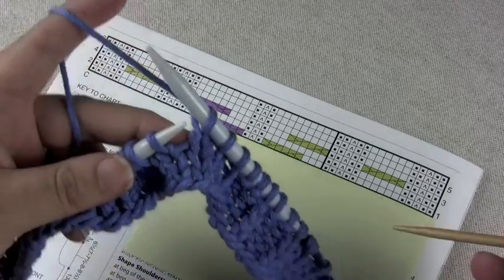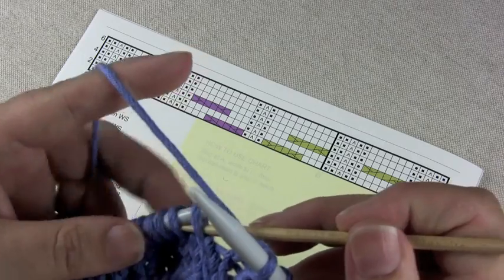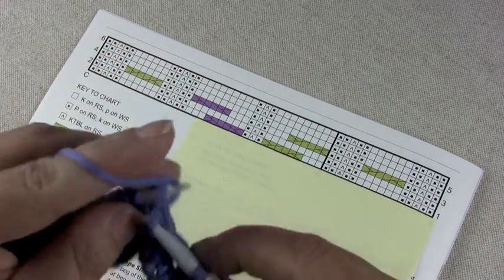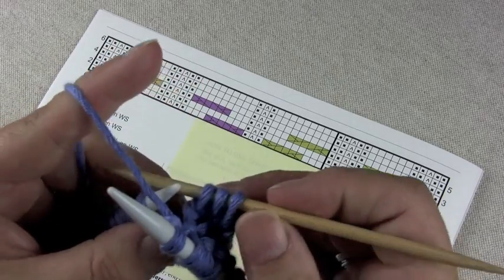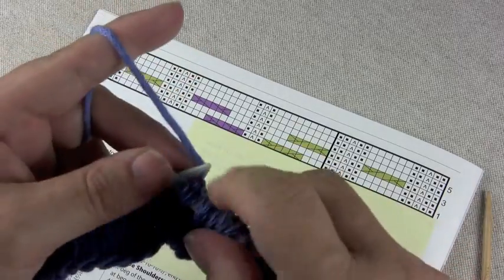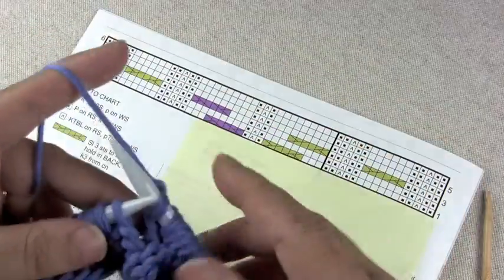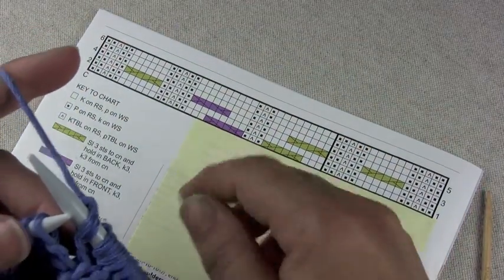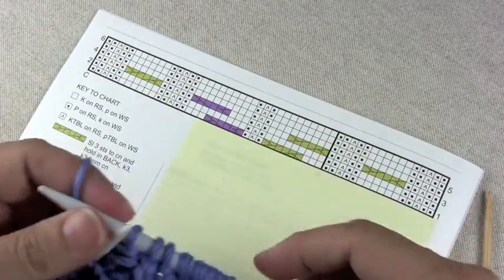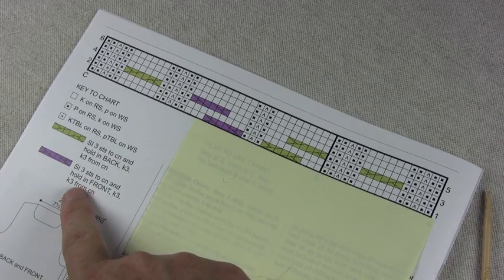So now let's do the cable. It was slip 3 stitches to cable needle and hold in back. Knit 3. Knit 3 from cable needle. I like to slip them back onto this. I could have knitted them directly from the cable needle. And knit them. Then we see again, purl, knit through back loop, purl. And we're up to the purple cable, the opposite one. Slip 3 stitches to cable needle and hold in front.